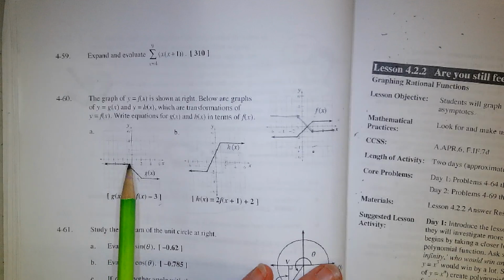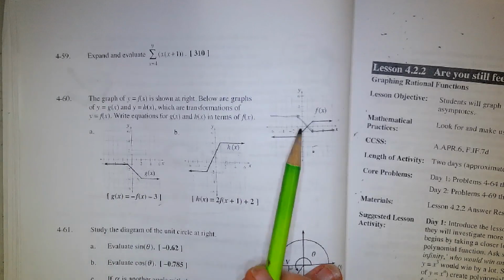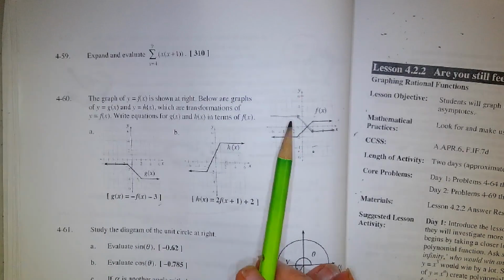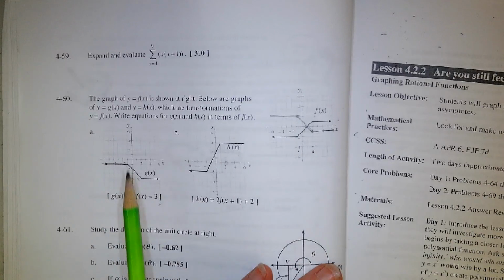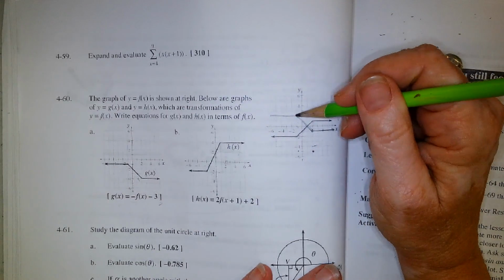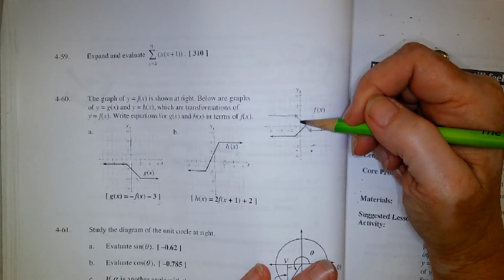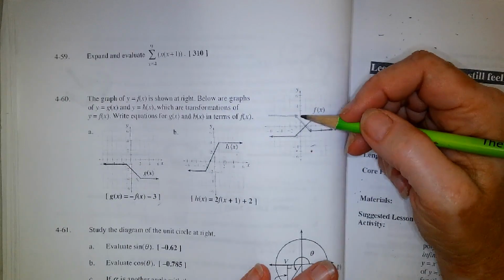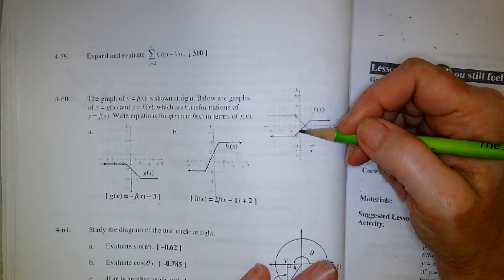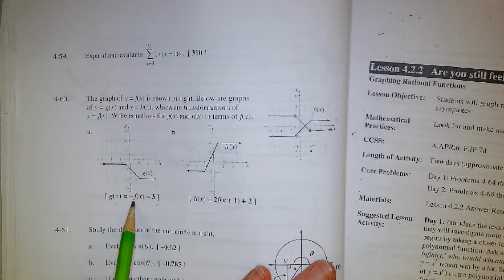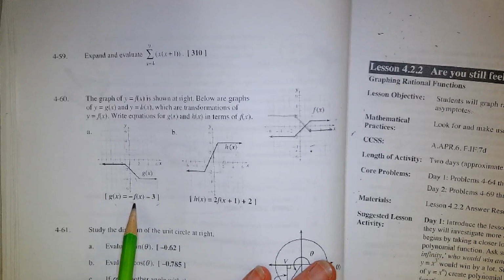But I see this one's got something else going on besides just being flipped. It looks like if I took the f of x and just scooted it down some, I can give it a vertical shift. I can see how far to scoot it down by just looking at this piece right here. It looks like it's at 2, and it needs to get down to -1. So it needs to scoot down by 1, 2, 3. So that's why they wrote g of x as negative f of x, that's the flip, minus 3.